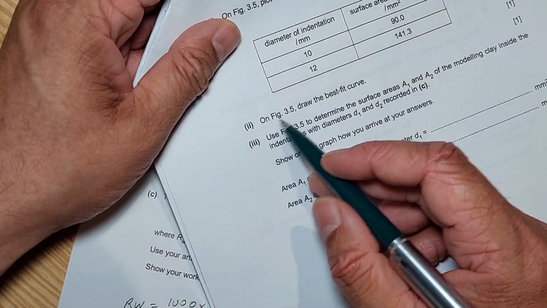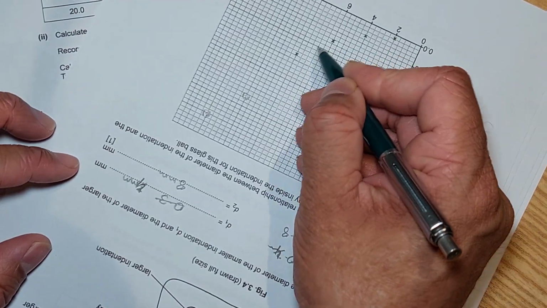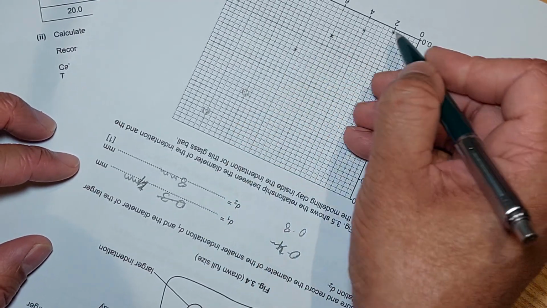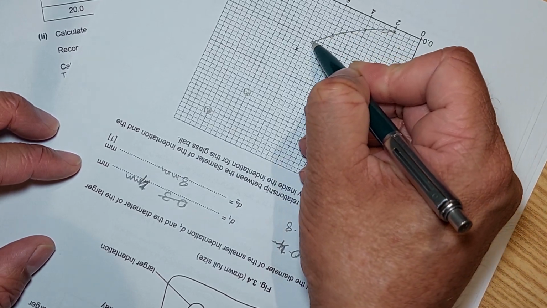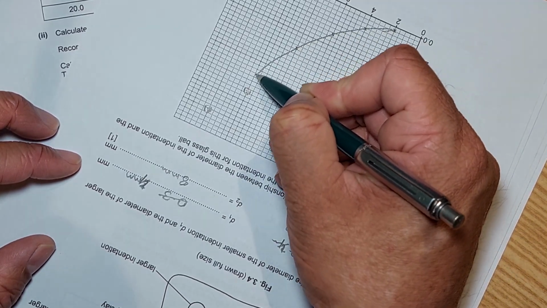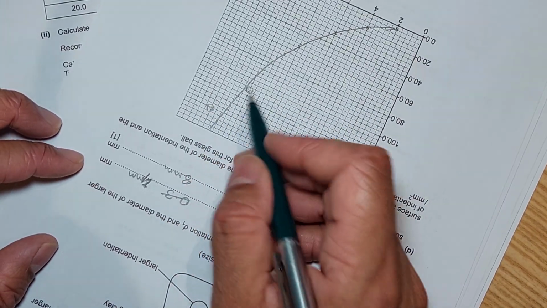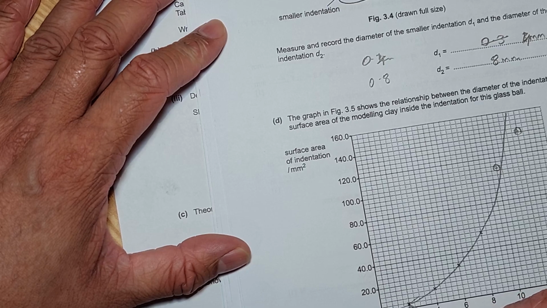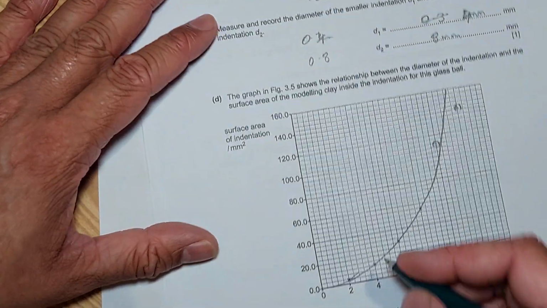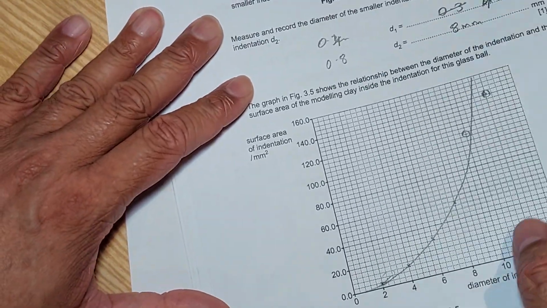So now draw the best fit curve. If I were to draw this, it's going to turn out to be, now because I want this to be on either side, that's the way it's going to be. Okay, so this is how it's going to be. Try that these hairlines don't appear. This is an error. This should not happen.